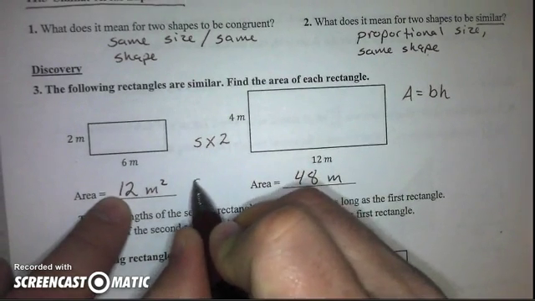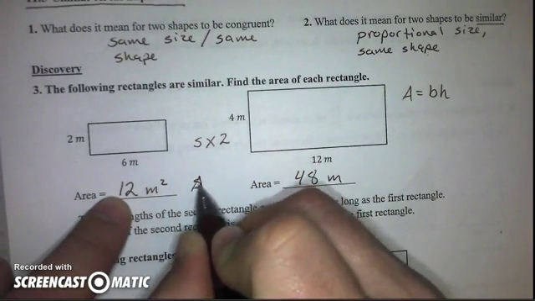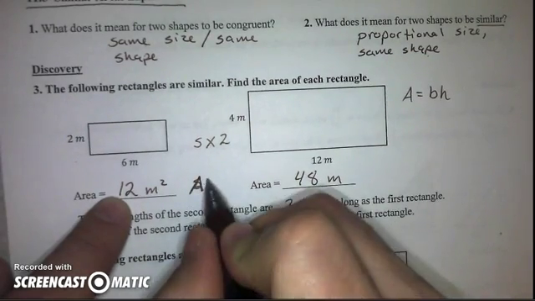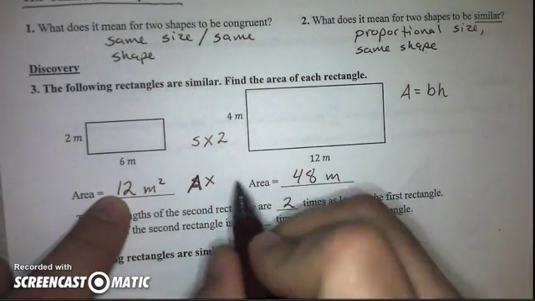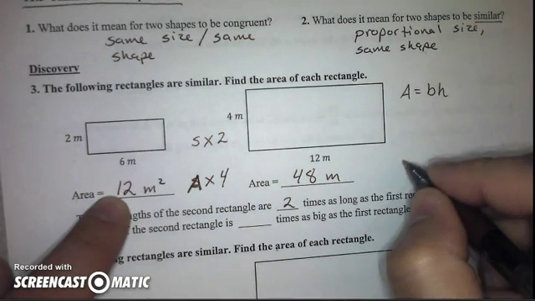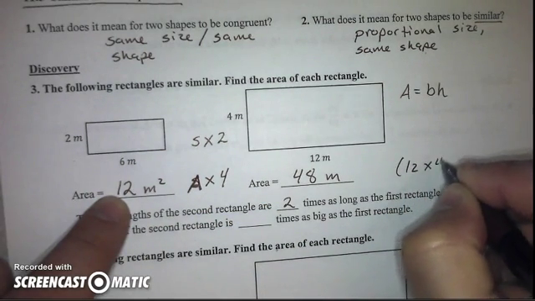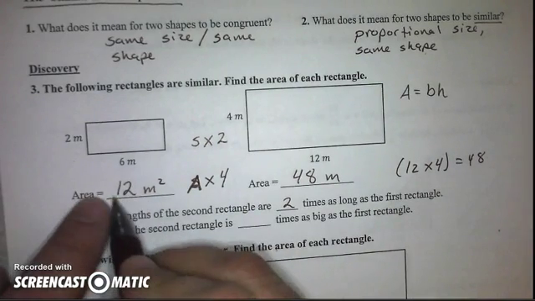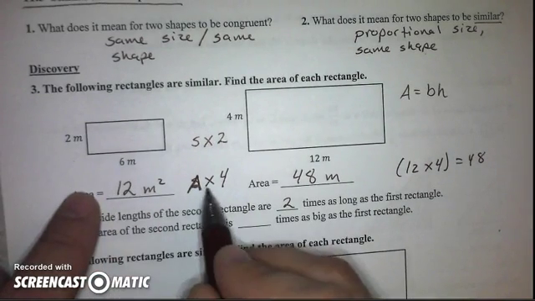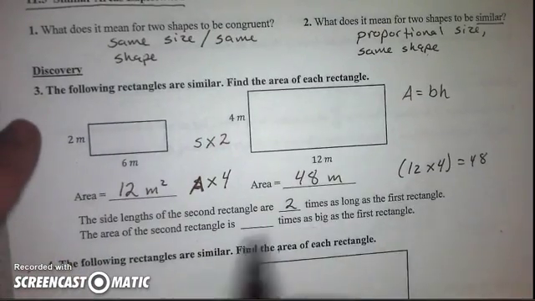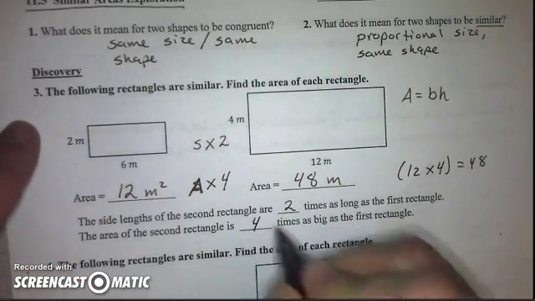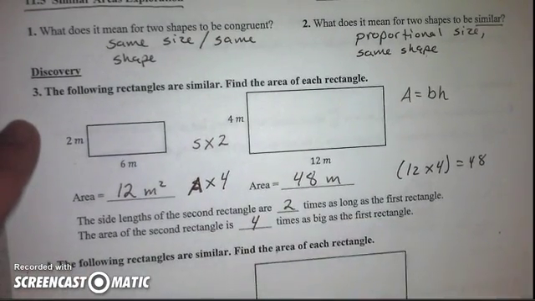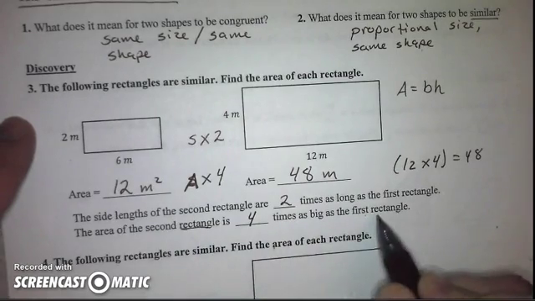What do we multiply by? Sorry, we take our areas and we don't multiply by 2, we multiply our areas by 4. 12 times 4 is what gives us 48. Okay? So our area of 12 multiplied by a factor of 4. The area of the second rectangle is 4 times as big as the first, rectangle is what we're working on. Alright?